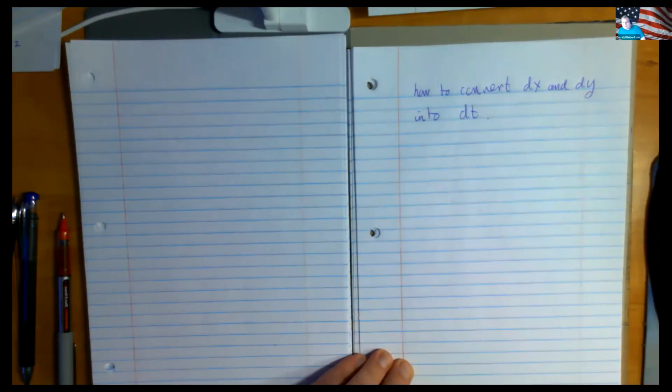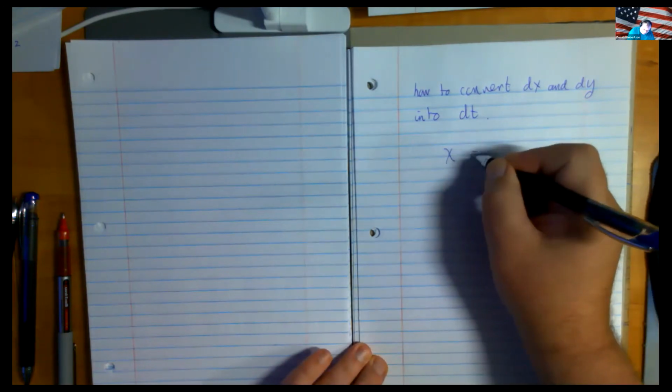To be able to do a line integral, one of the things we're going to have to do is convert the dx and the dy into dt's. It's very equivalent to substitution. So let's give you a parametric equation.